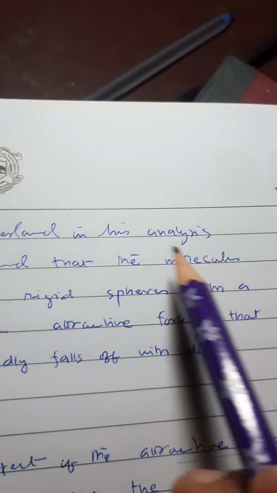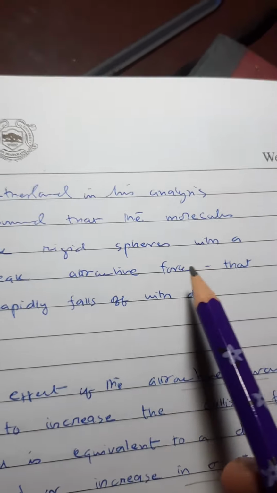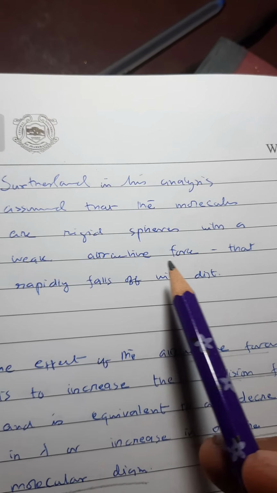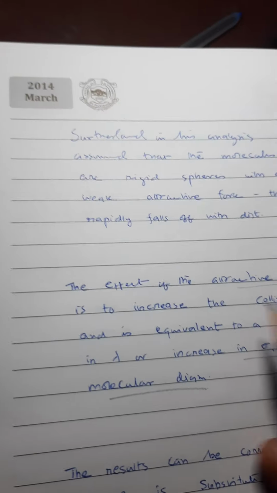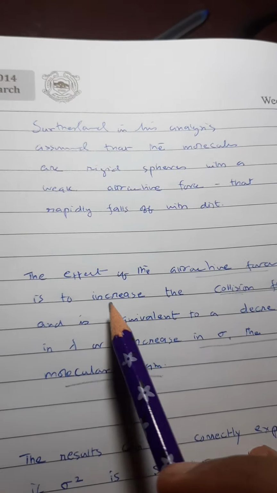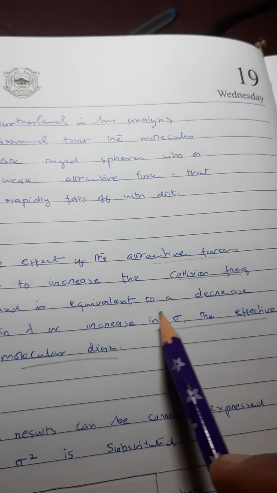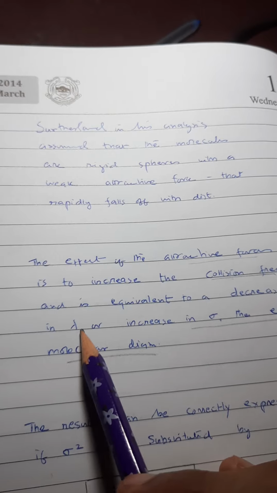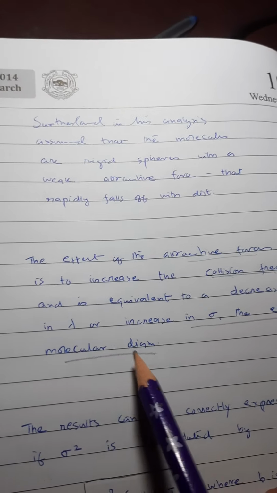Now, Sutherland in his analysis assumed that the molecules are rigid spheres with a weak attractive force that rapidly falls off with distance. The effect of these attractive forces is to increase the collision frequency, and is equivalent to a decrease in lambda or an increase in sigma, the effective molecular diameter.